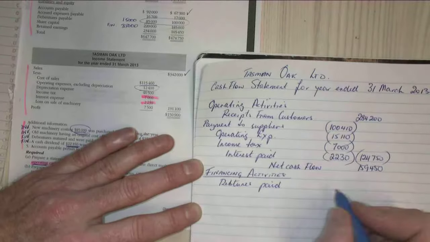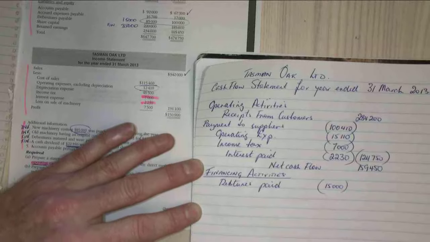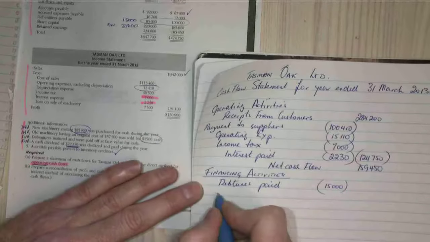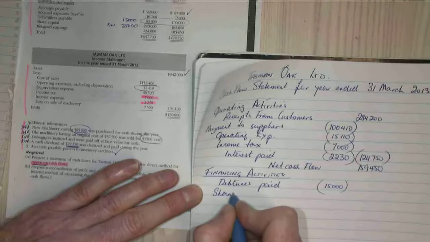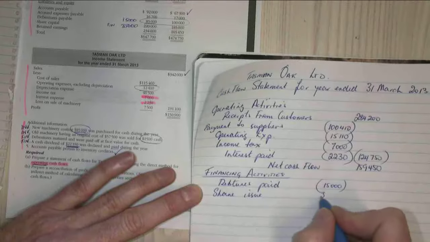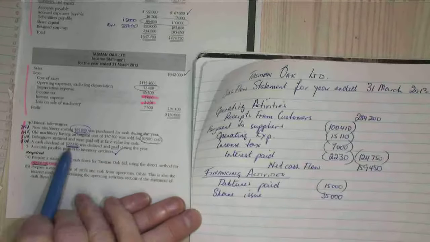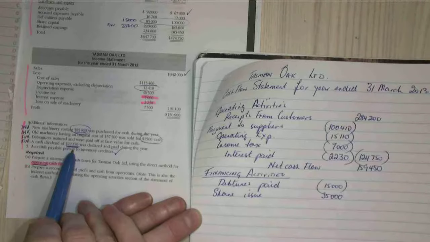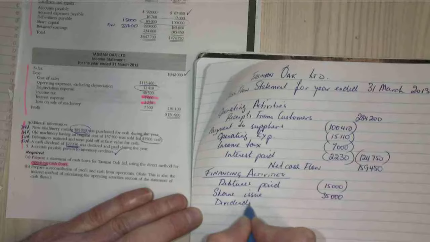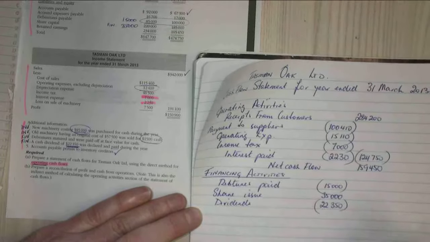No, it's 15,000, and that's an outflow. I issued some shares, didn't I? Yeah, my share capital was 35,000, and that's a cash inflow, so I'm not going to worry about bracketing that. And then I've got my dividends down here, $22,350, and dividends are a payment, so that's an outflow.